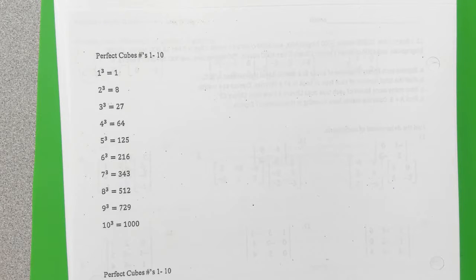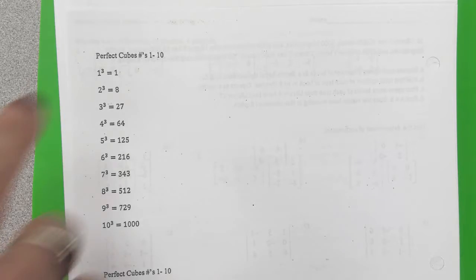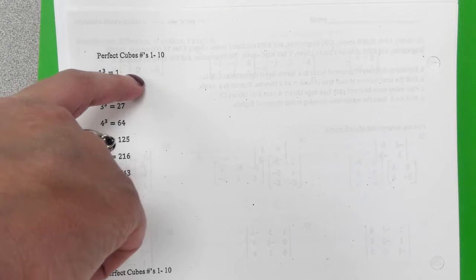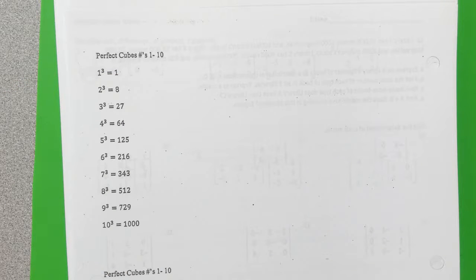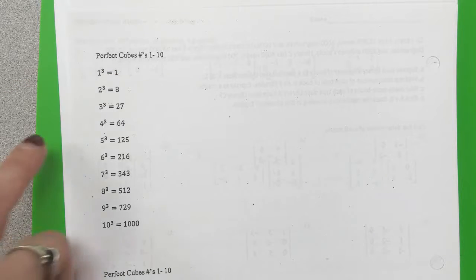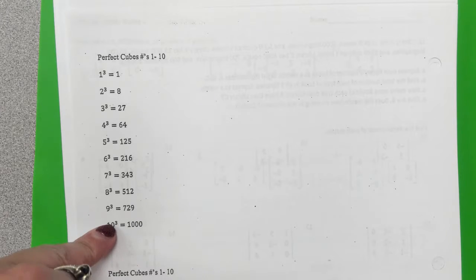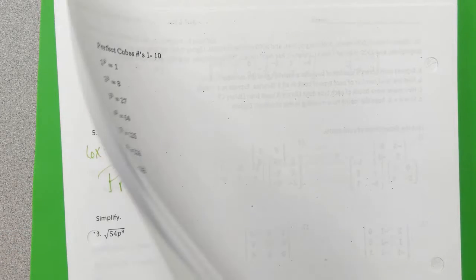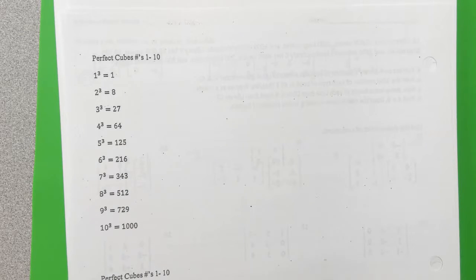What kind of test did we have last quarter? We did perfect squares, and this quarter we're going to do perfect cubes. There is a reason why we're doing them, guys, so please take them seriously. Notice that we're only doing through 10 on perfect cubes, okay? There's a reason why we're going to do a test on them. It's because when we get to a certain section, you have to know these perfect cubes. Are y'all okay? All right, here we go.